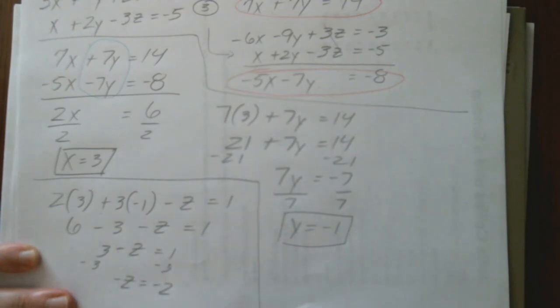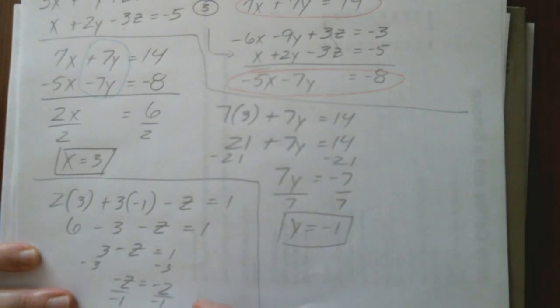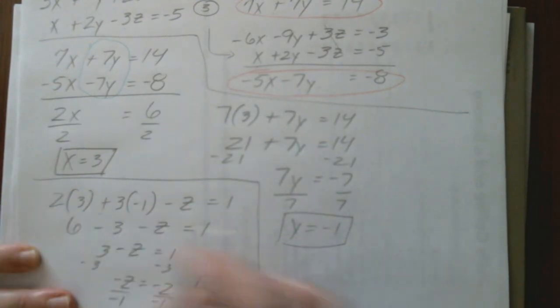And here you can multiply each side by negative 1, divide each side by negative 1. But the point is we want to solve for z, not for negative z. So there is an assumed coefficient of negative 1 there. I'm just going to divide each side by negative 1. That's going to give me z equals 2. So there are my 3 solutions, and sometimes you'll see them written this way. 3, comma, negative 1, comma 2, like that.